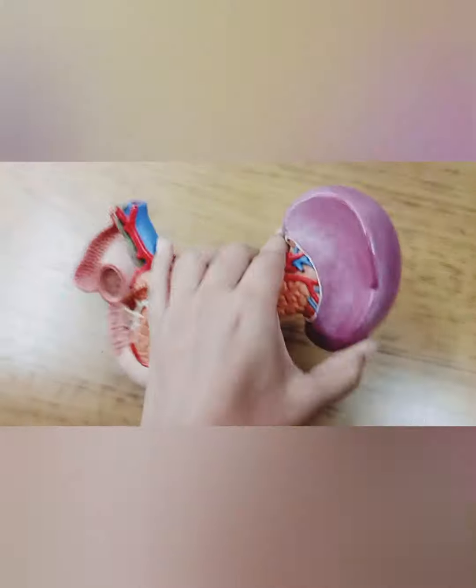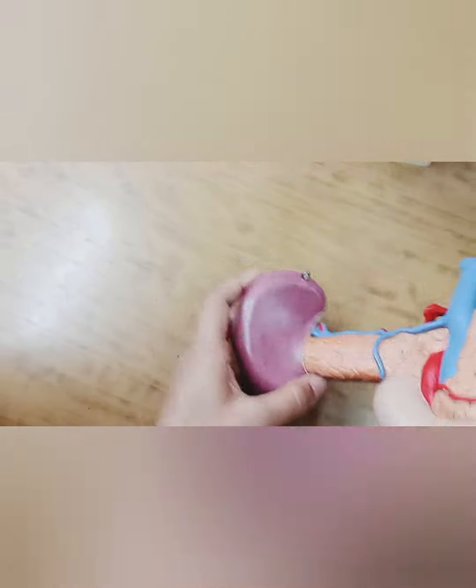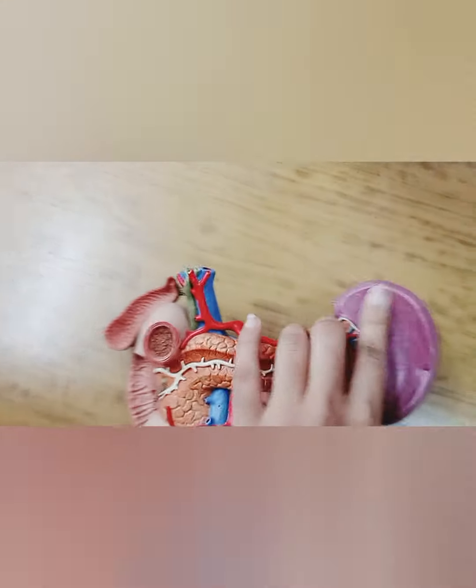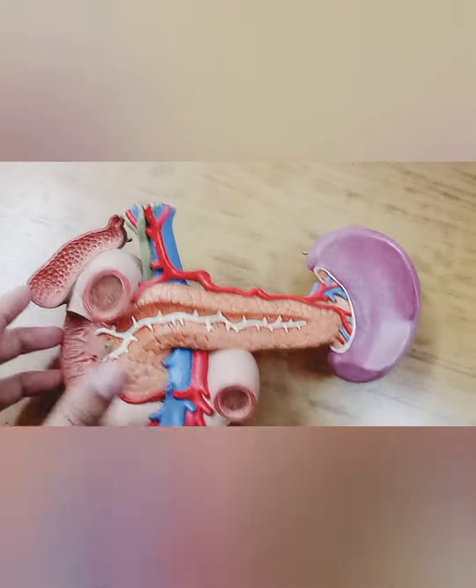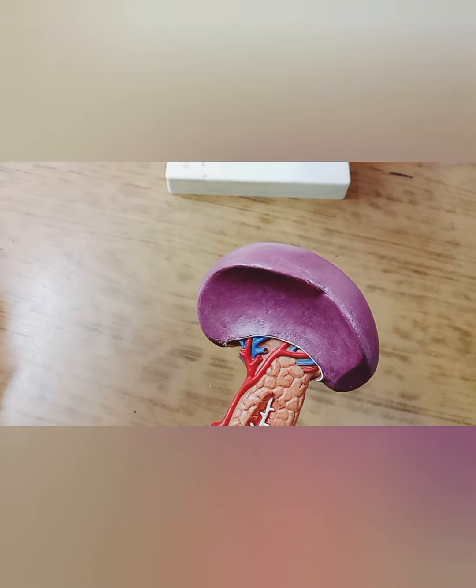anteriorly we have the gastric impression, and posteriorly we have this renal impression. This hilum is related to the pancreatic tail. So this here is the tortuous splenic artery.